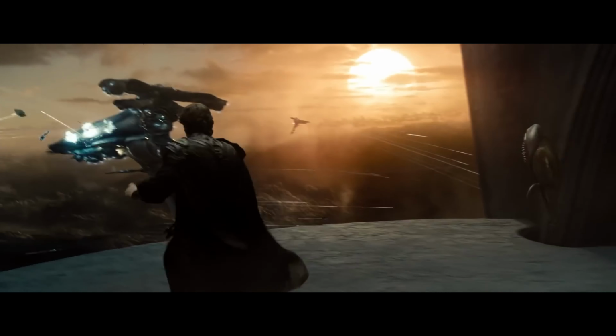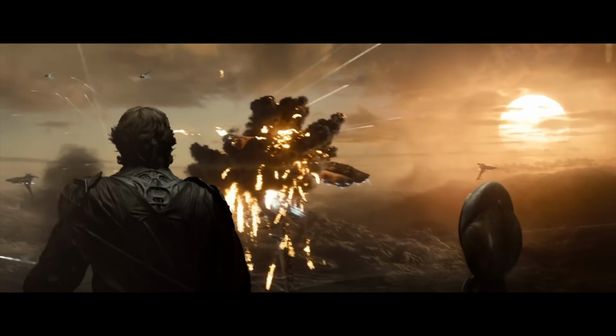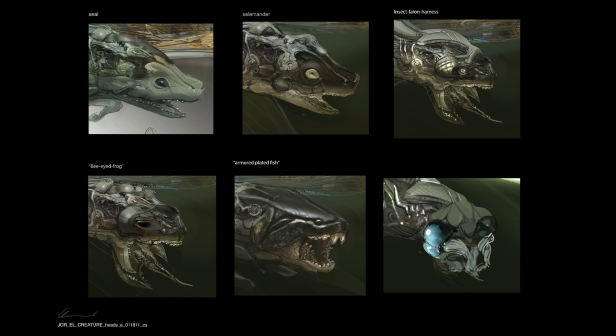When the planet falls apart, it feels tragic because we have actually seen the world. We understand its beauty, we see its potential, and we understand why Jor-El and Lara made the impossible choice to send their son away. This is why so many fans still praise the Krypton scenes as some of the best moments in the entire film.